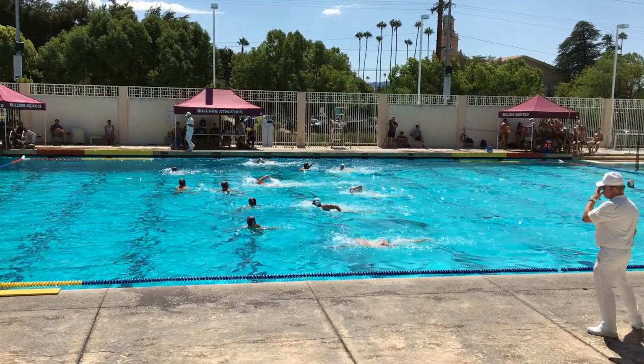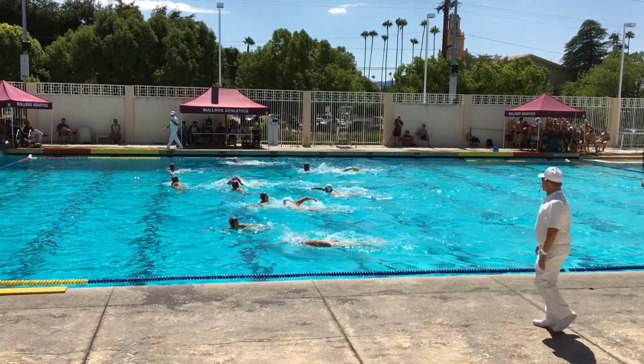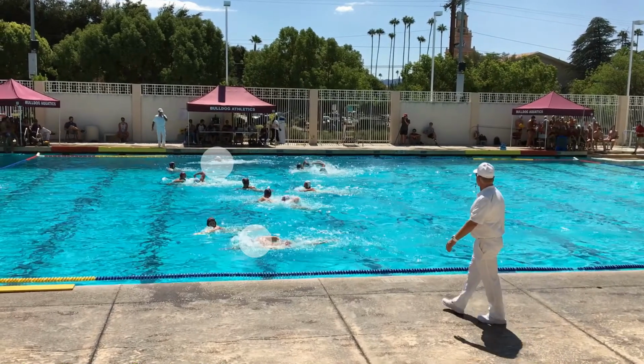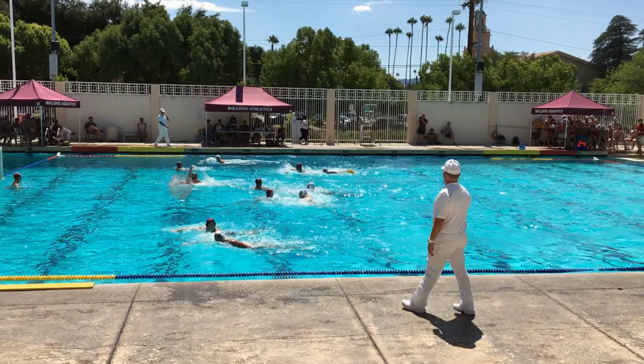USC has won the sprint, and now you can see that all of the players are moving down to their spots. You've got the player on the outside moving to the 1 and to the 5 on either side. You've got the center driving straight down to the 2-meter line. Now, stop here for a moment.